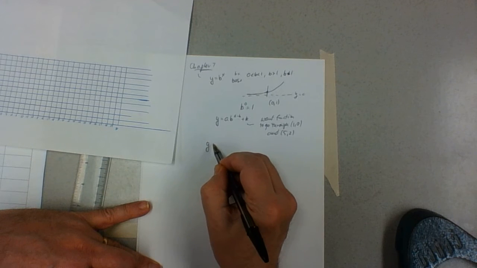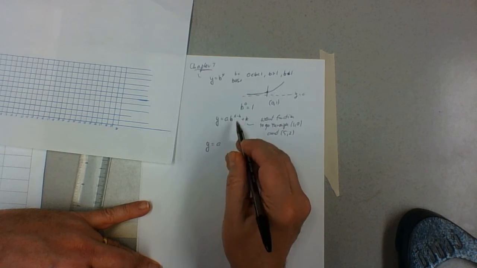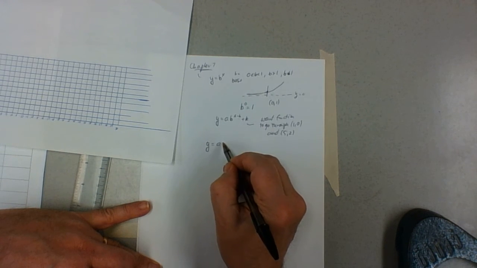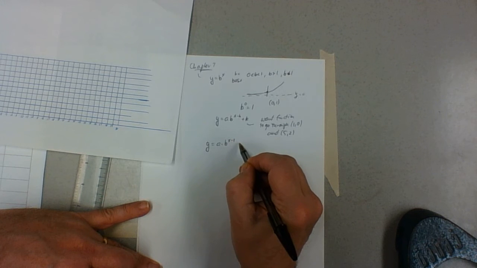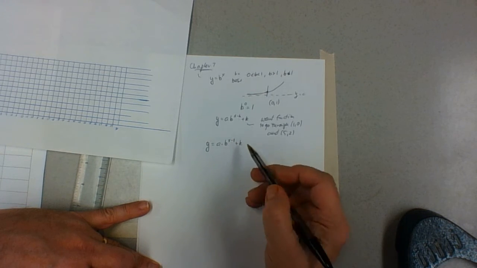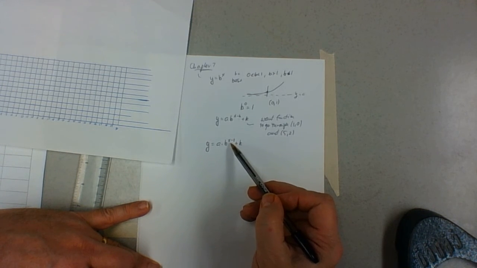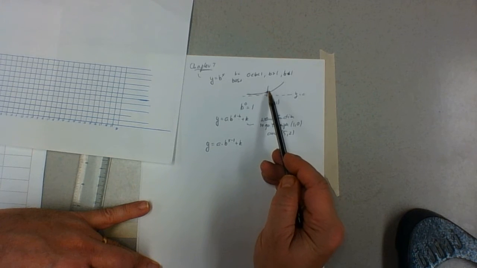So for the number h, I'm going to substitute in the number 1. So my function is going to be basically a times b to the x minus 1 plus k. All right, so that shifts the point that was at (0, 1) right 1 unit.